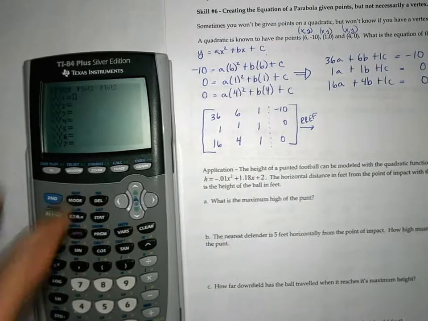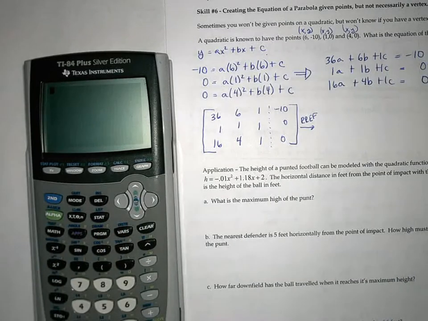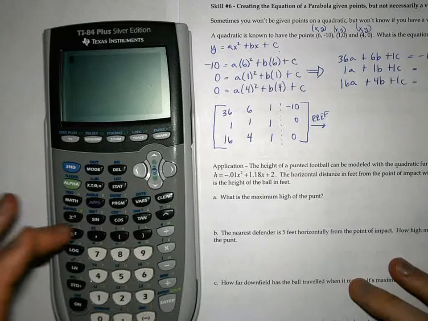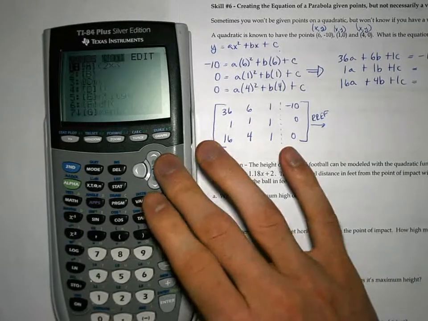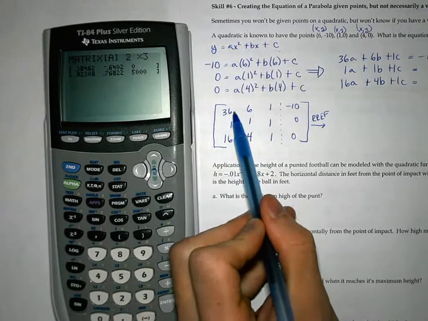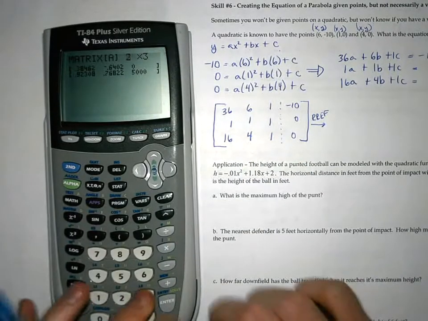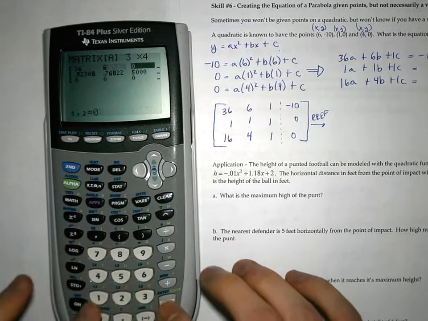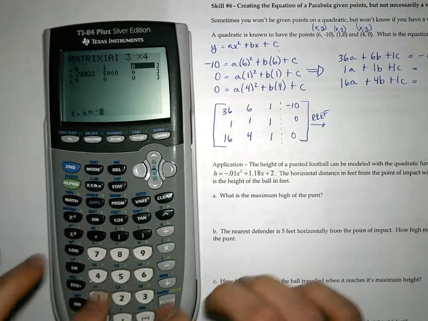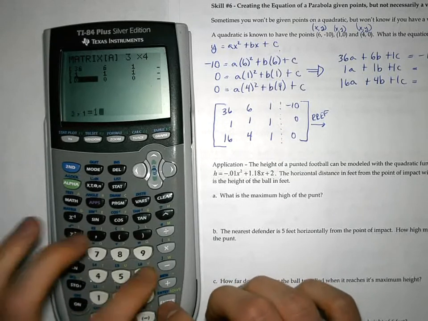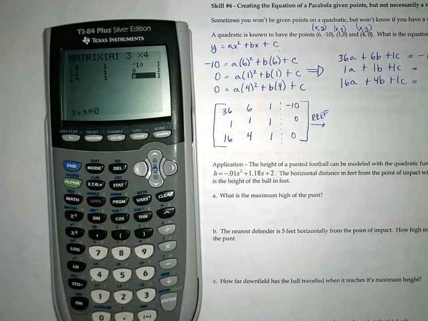We're going to go to our main menu, and we're going to go up to matrix. So hit second X inverse, which takes us to matrix, and head over to edit. And this right here is 3 rows by 4 columns. So this is going to be a 3 by 4 matrix of 36, 6, 1, negative 10, 1, 1, 1, 0, 16, 4, 1, and 0.